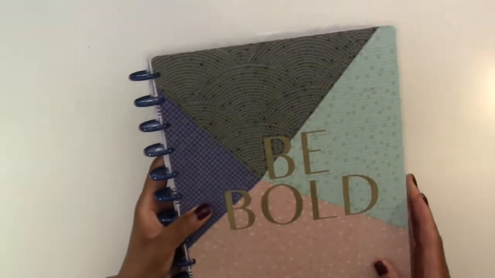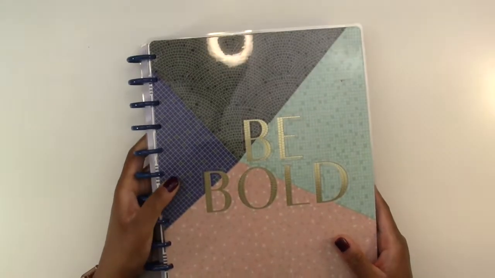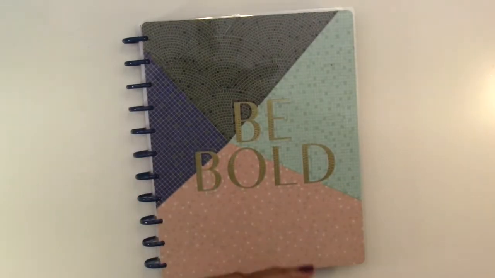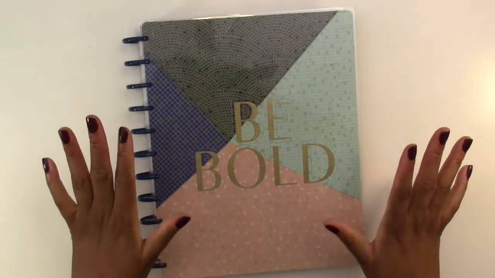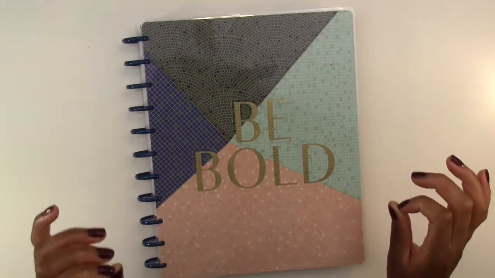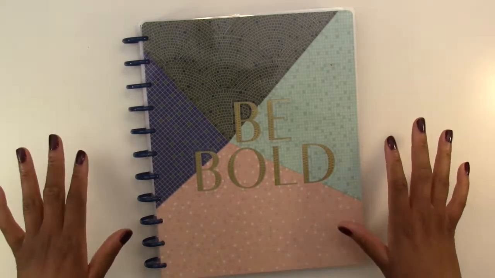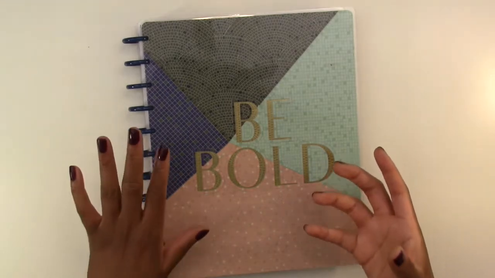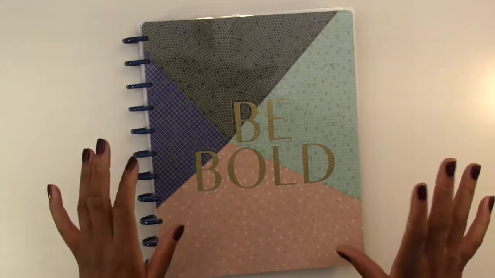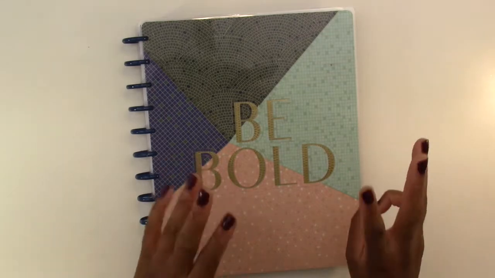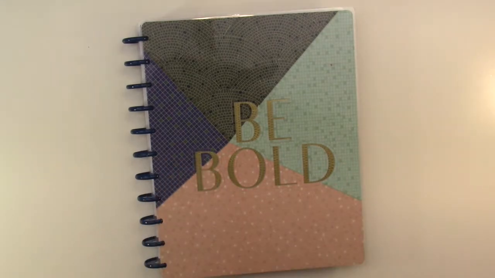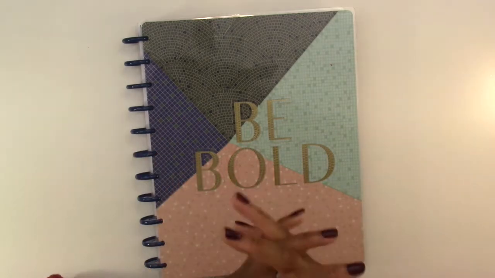So that is how I use all of my planners. It's a lot. Sometimes I think about cutting down the number of planners that I have, but I love decorating all of them. So that's why I still use all of them. I could probably condense it into maybe 3 planners, but for now I'm gonna keep using all of them because I love all of them.